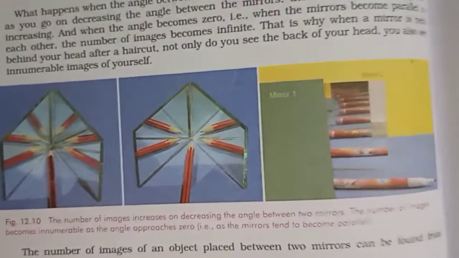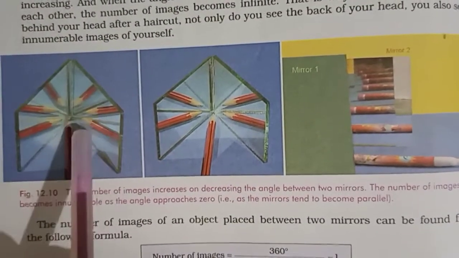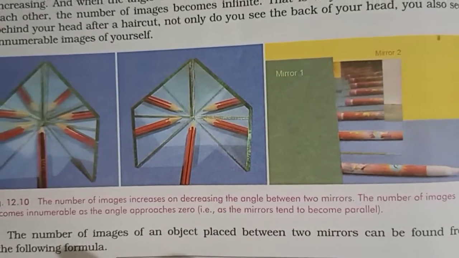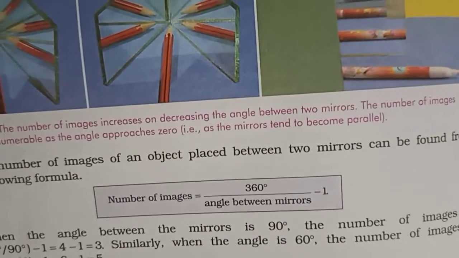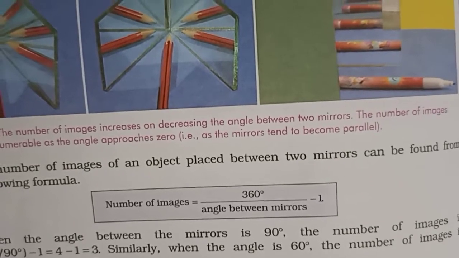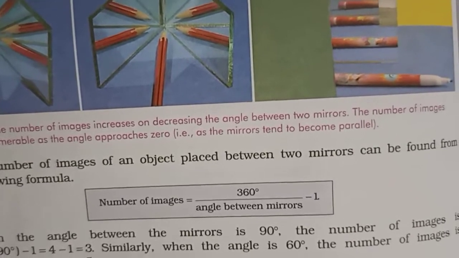Now let us see on this page, when the two plane mirrors have been placed at different angles to one another. Here, in different angles, two mirrors are placed. After performing experiments and activities, we will find that when the angle becomes 0 degrees, the mirrors will be parallel to each other and the number of images formed will be infinite.